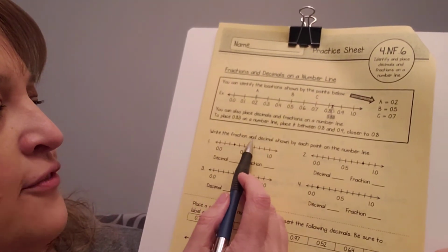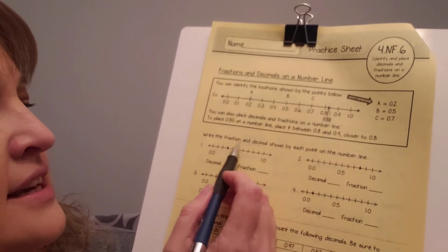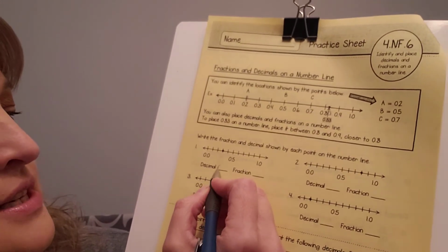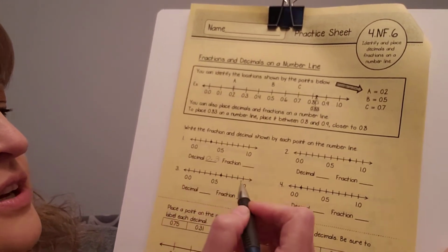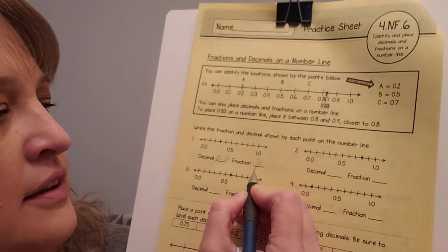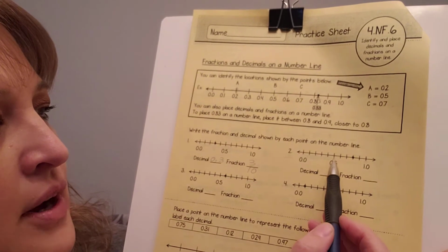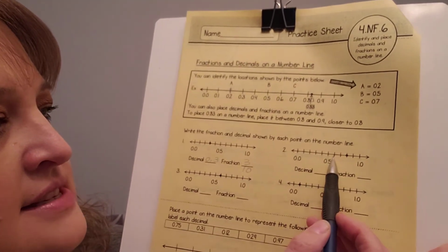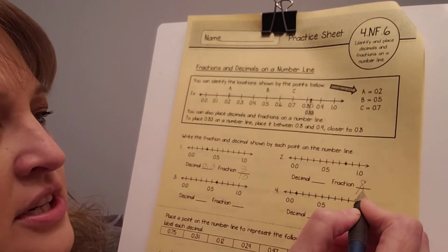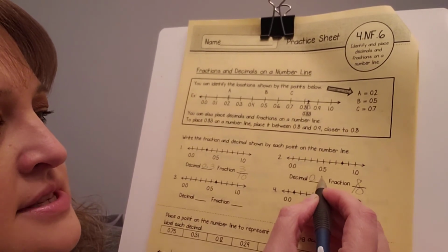So it says, write the fraction and decimal shown by each point on the number line. Okay, so there are 10 here, and this would be 1, 2, 3, 0 whole numbers and 3/10. And the fraction would be 3/10. All right, let's look at this. Well, we have 5/10 here, 6, 7, 8/10. So my fraction is 8/10, and my decimal is 0 whole numbers and 8/10.